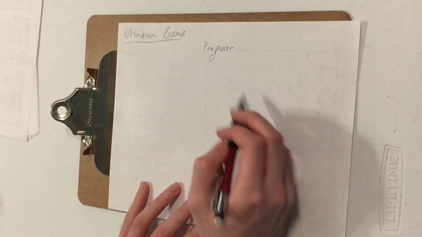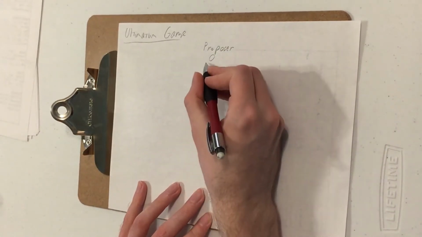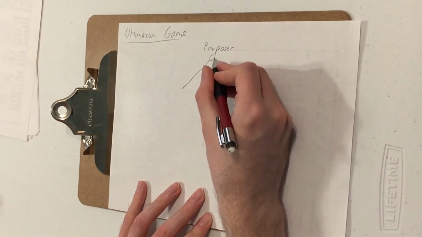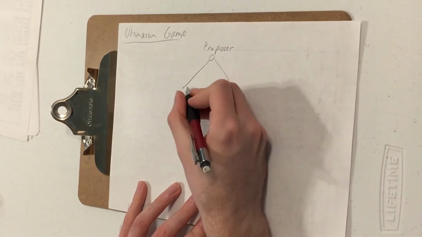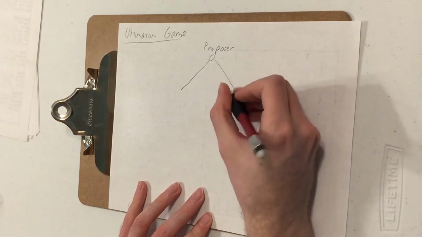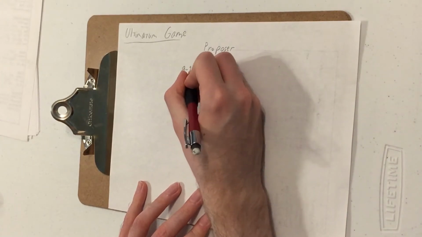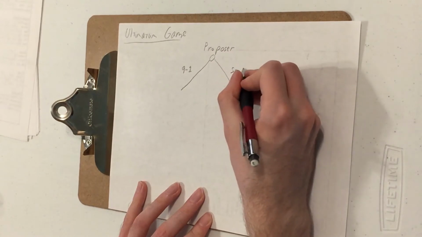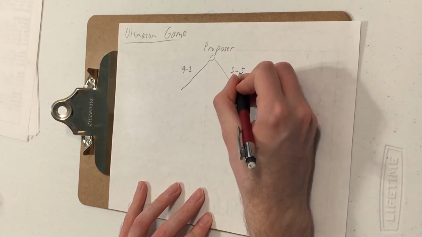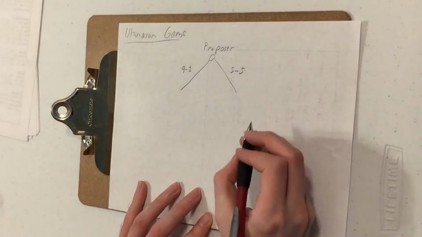Now, the full tree would have a lot of branches, so to keep things simple, I'll just focus on the two that get the most attention. The proposer could offer a 9-1 split or a 5-5 split. Again, there are more options, but to keep things simple, I'm just going to talk about these two.